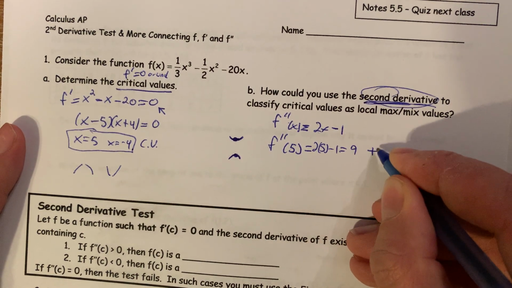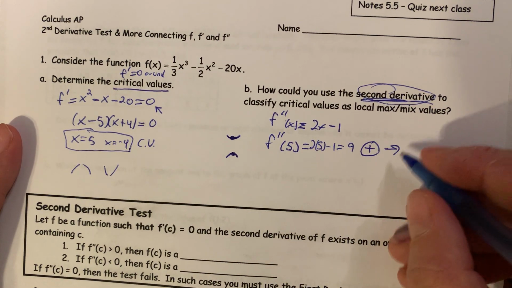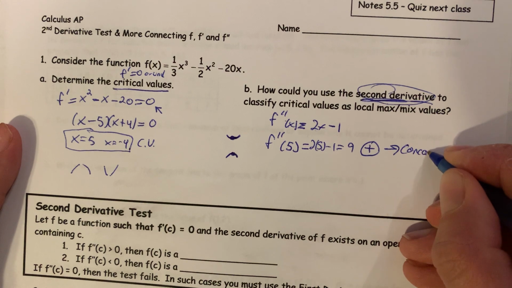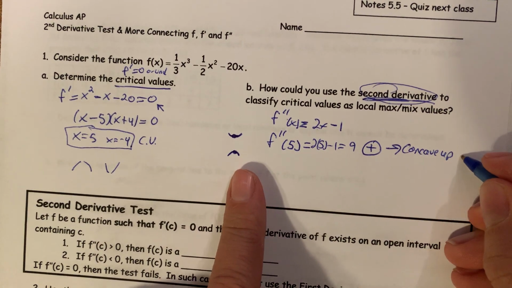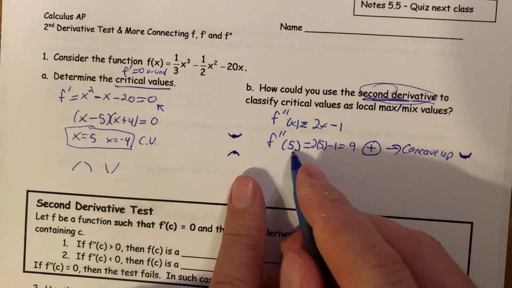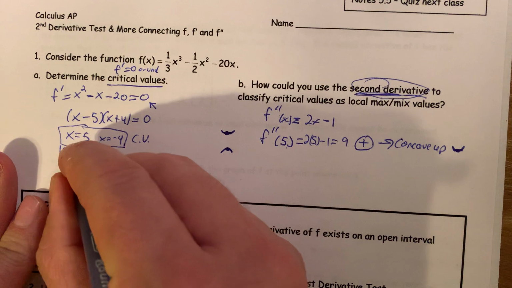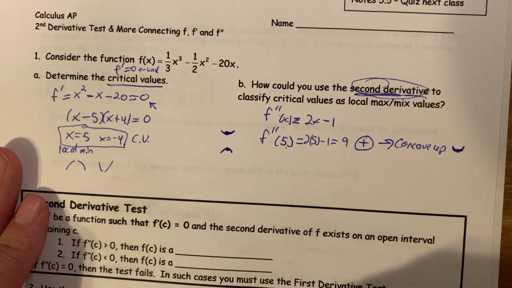And what's important is that's a positive number. So that tells you that f is what? F is concave up here. And if the function is concave up and has a slope of 0, then 5 must be a local min. How about -4? Go ahead and classify -4.